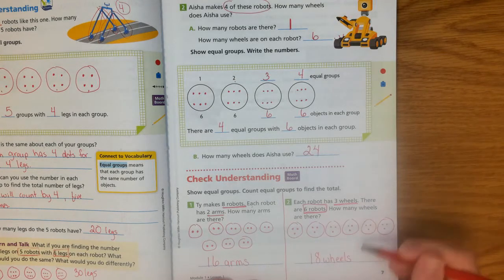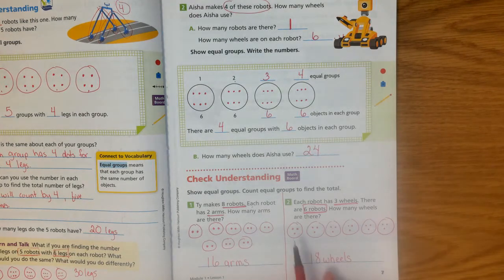So I want to make sure that I'm spelling my label correctly because it's right there for me. So check me and make sure I'm right. 1, 2, 3, 4, 5, 6, 7, 8, 9, 10, 11, 12, 13, 14, 15, 16, 17, 18. 18 wheels.